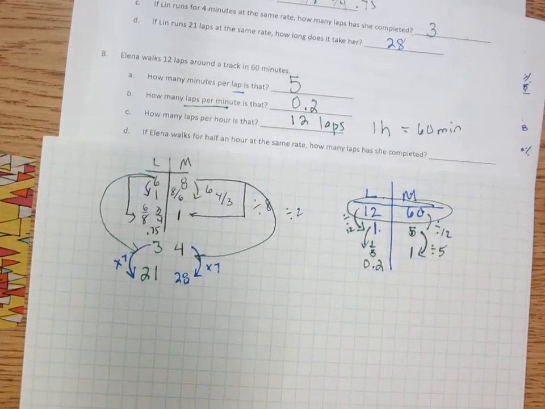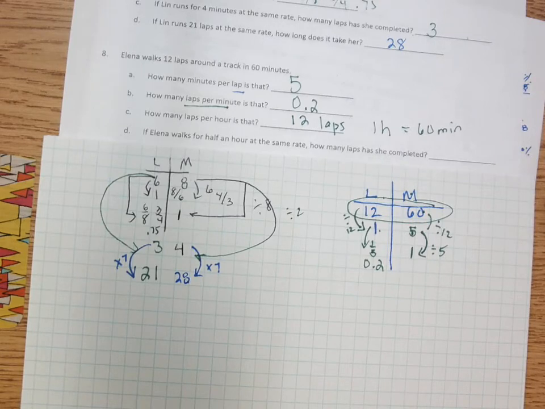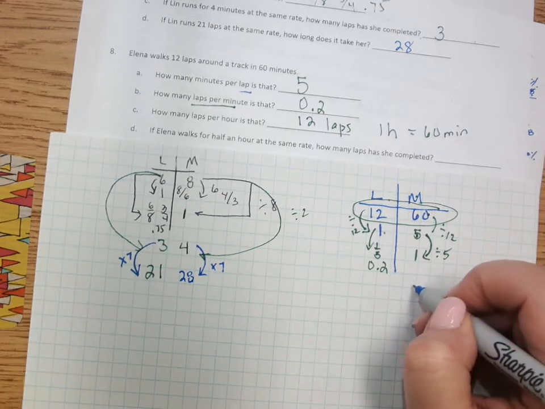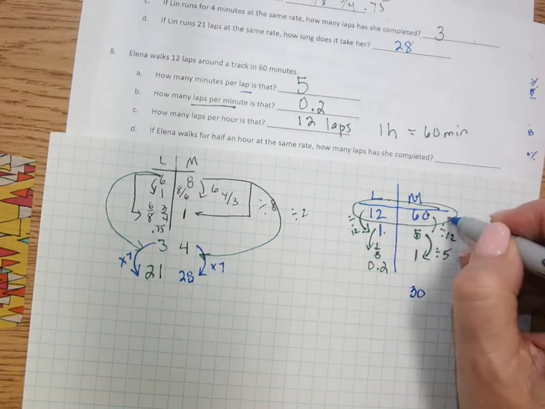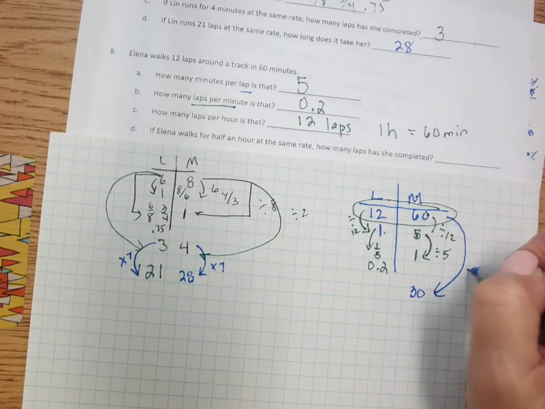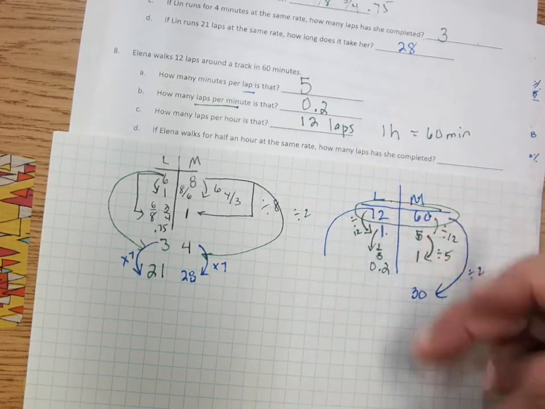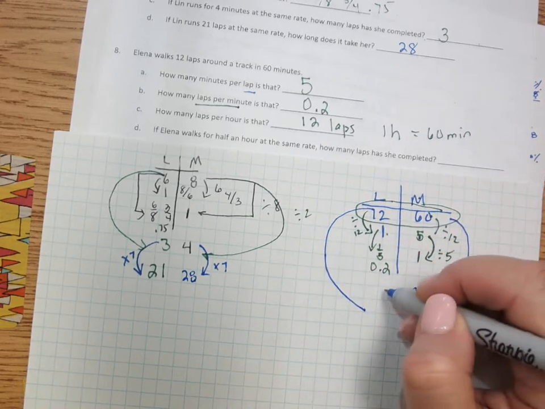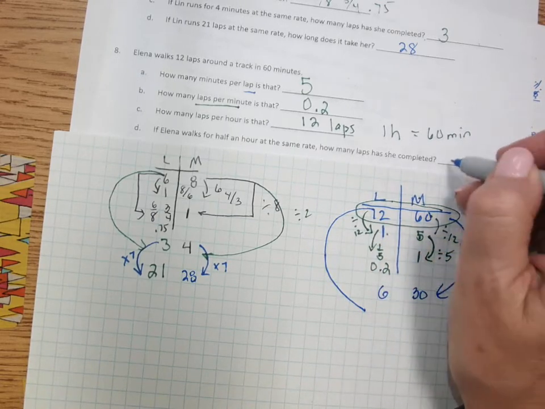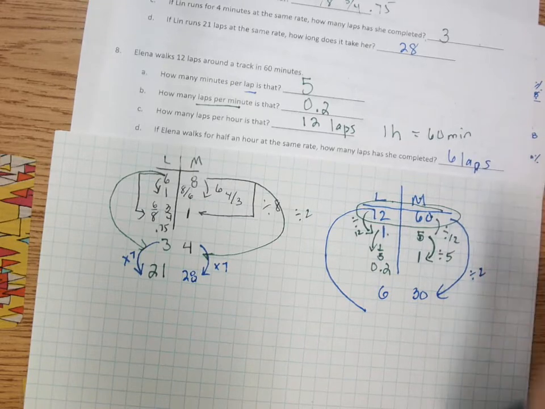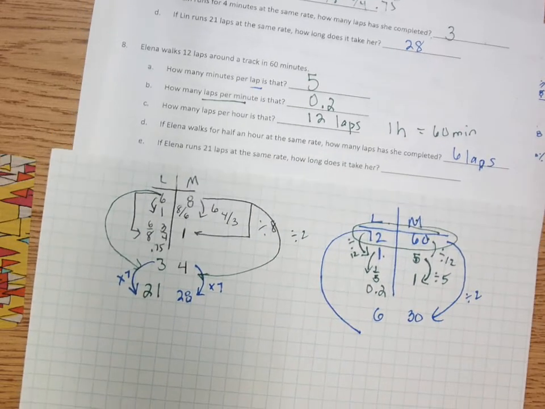And then the next question, if Alina walks for a half an hour, so what's a half an hour? Well, that's 30 minutes. So to get down here, I'm going to divide by 2. So I have to take my 12 because it's across from my 60, so that's why I use that, and I divide by 2, and I get 6. Whoops. All right. Final question.